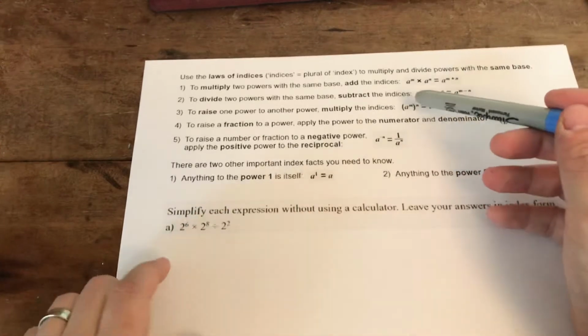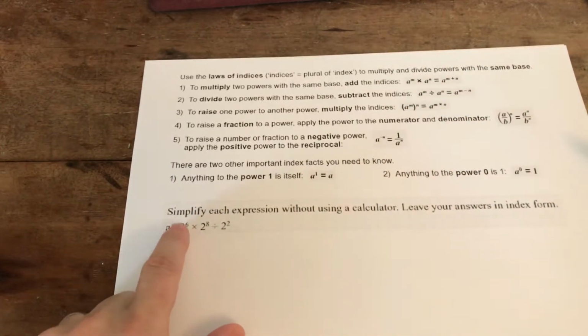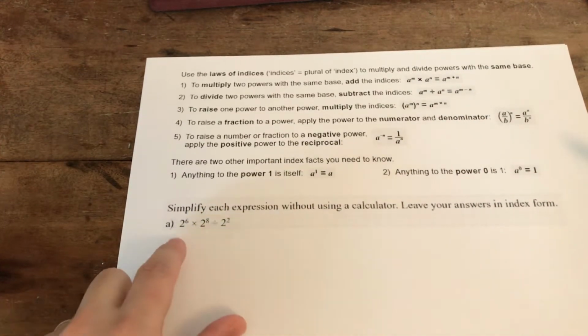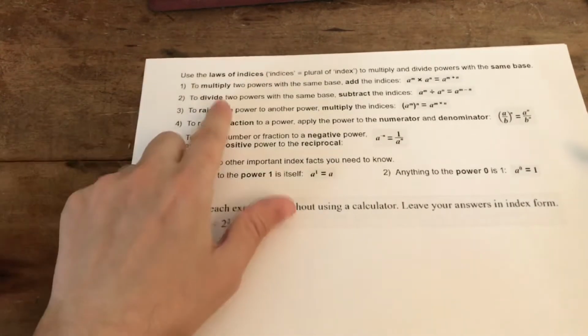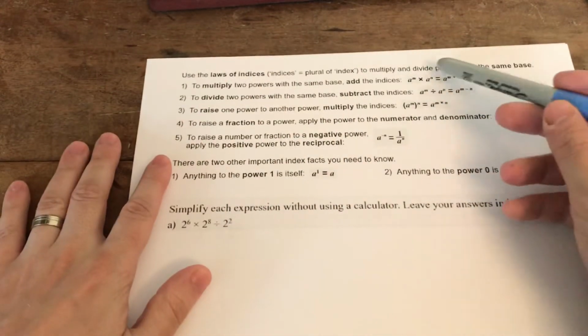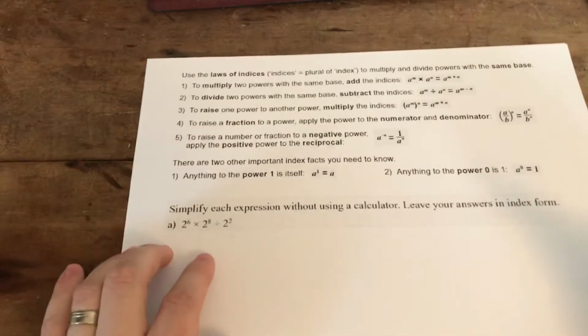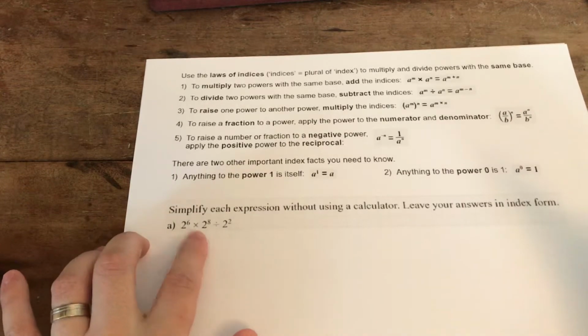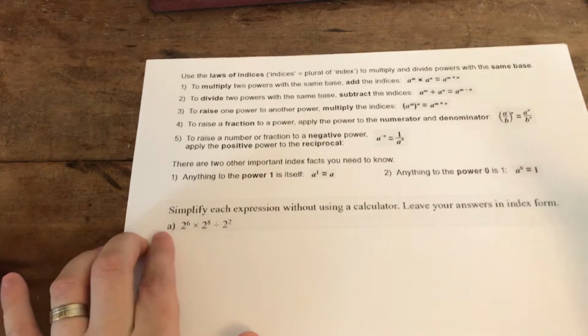When it says the same base, if we have a look at the example down here, these are all 2 to the power of something. 2 is the base. So the base is the large number. To multiply 2 powers with the same base, we add our indices. I'm going to talk through this in a second and show you how to do this.